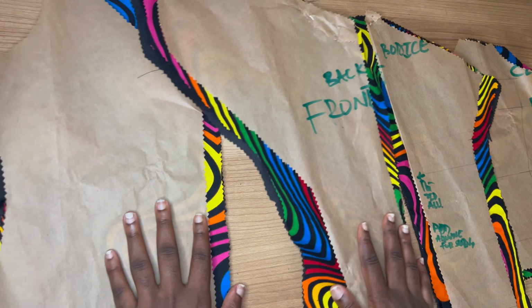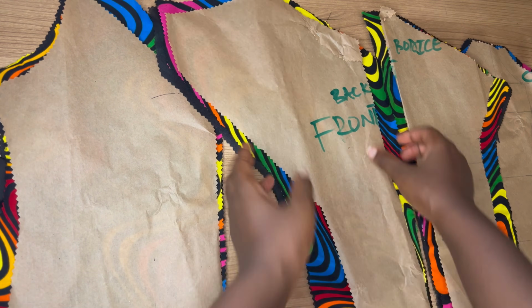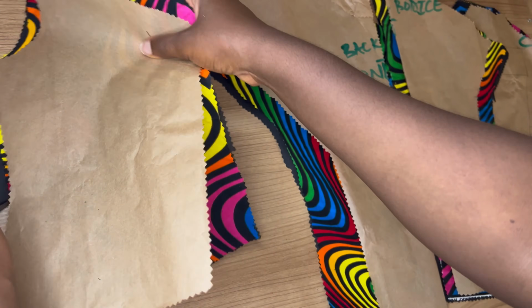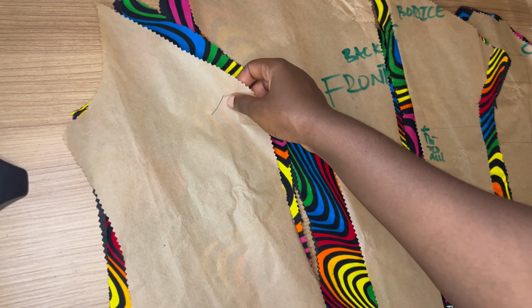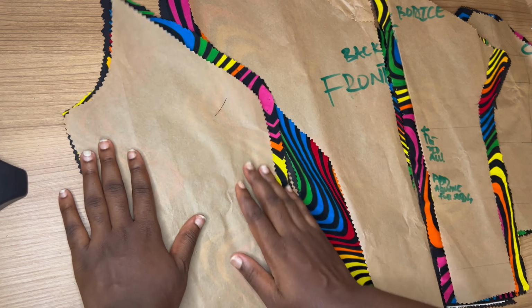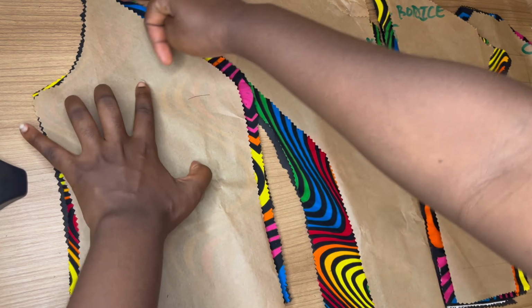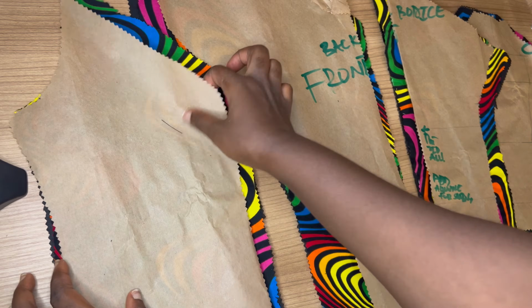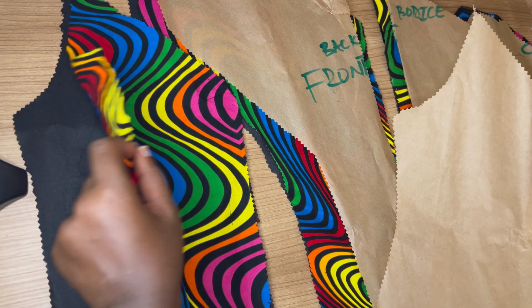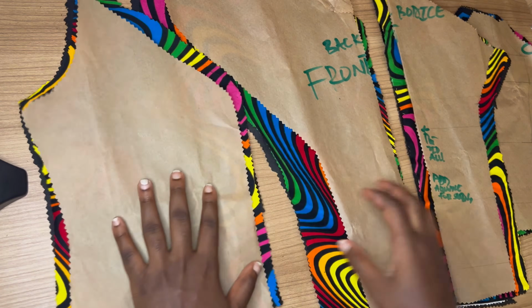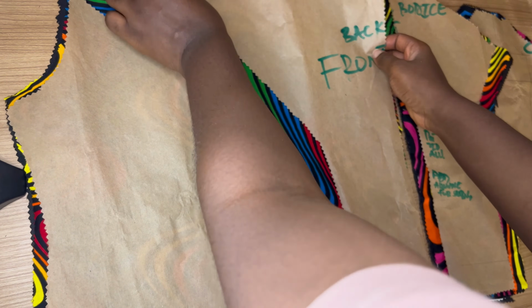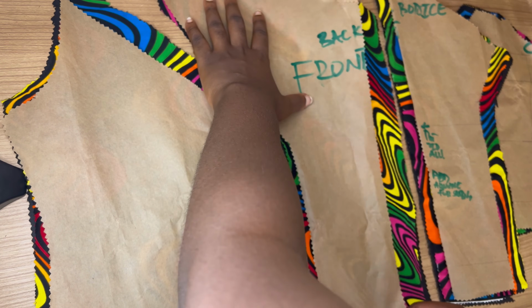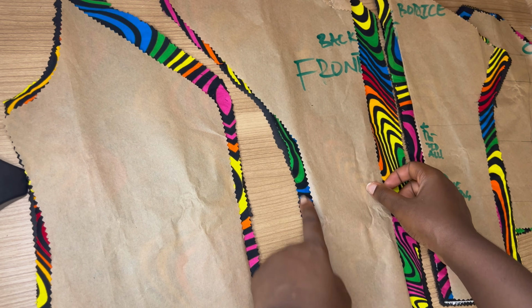And this is the back piece. I've added an allowance for my zip, like I said. And on the side, I did not add any allowance. I only added allowance on the center part where I'll be joining it to the center. I cut out lining that looks exactly the same as the fabric. For the center of the bodice, I added allowance all around, and the center part has a zip allowance.